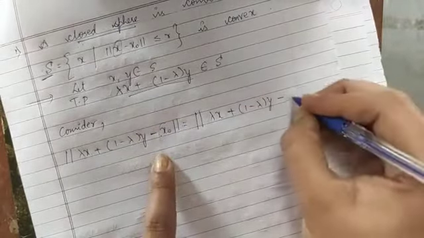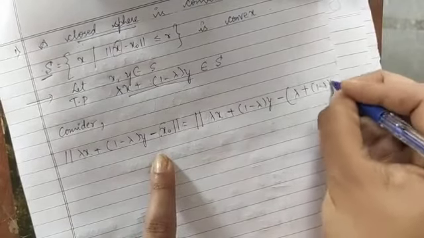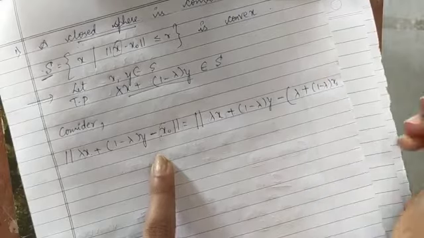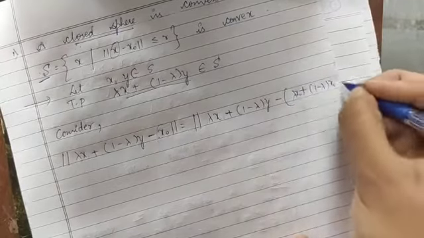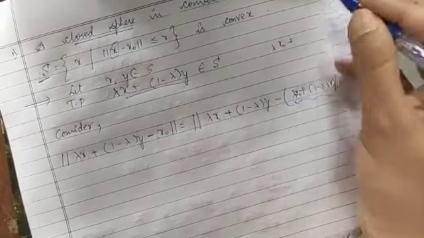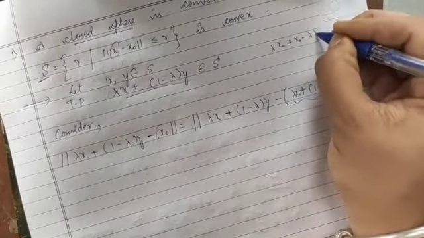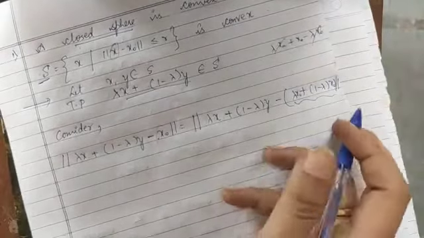So this I can write as minus into lambda plus 1 minus lambda into x naught. Okay. Lambda into x naught plus 1 minus lambda into x naught. So if you observe this, you will get lambda x naught plus x naught minus lambda x naught. These two get cancelled. You will get x naught itself. So for my convenience, I have taken it in this way.